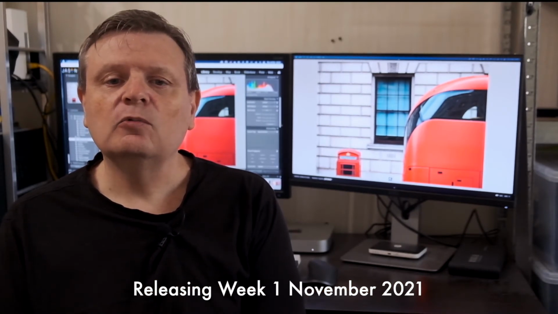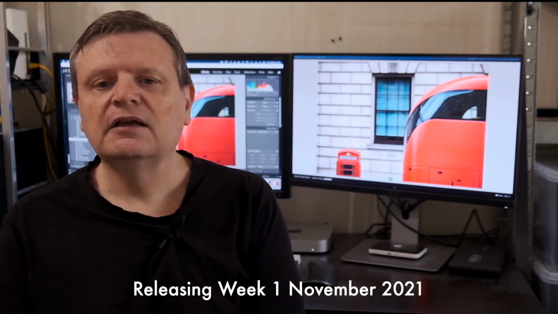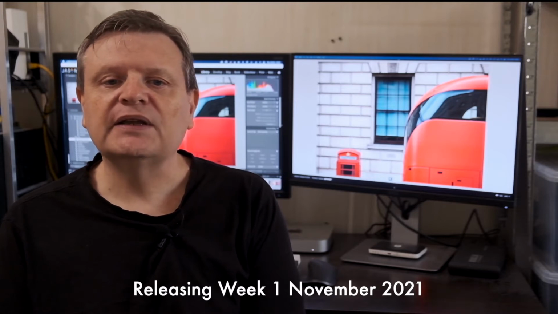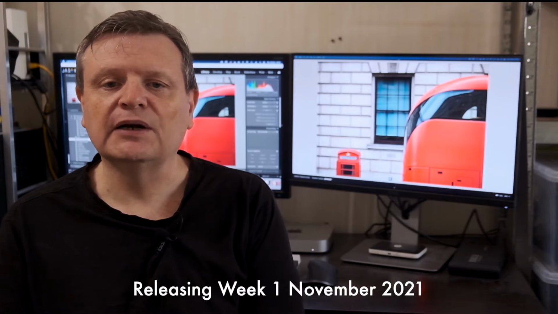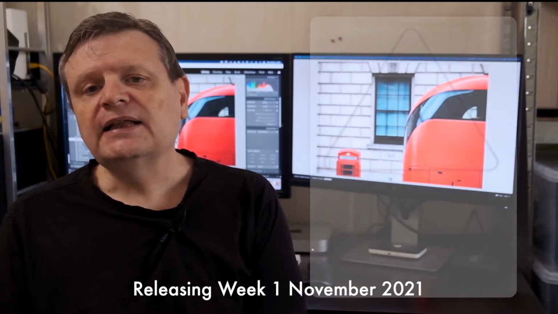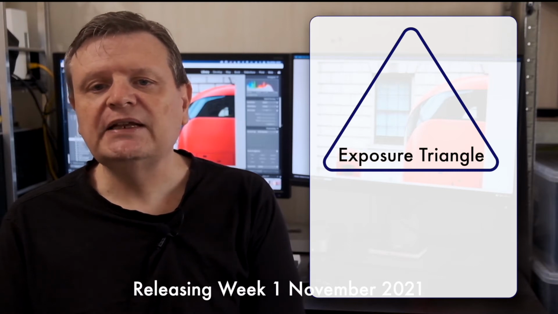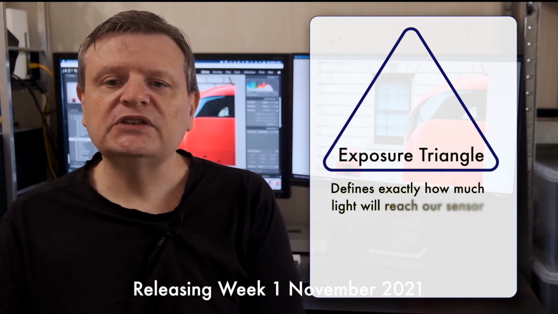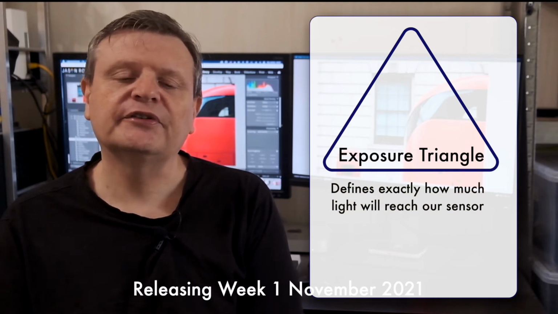The thing is though, we as photographers and our cameras are so much better than that. We have incredibly creative minds and our cameras have a wealth of different modes to enable that creative mind. That leads us to the exposure triangle. The exposure triangle, in its most basic form, is a way of describing exactly how much light from our scene reaches our camera's sensor.